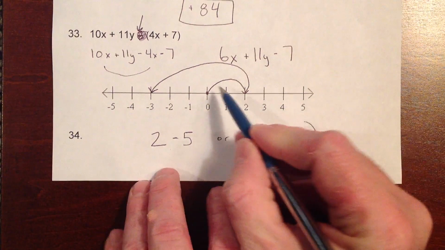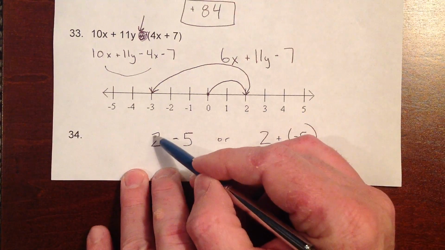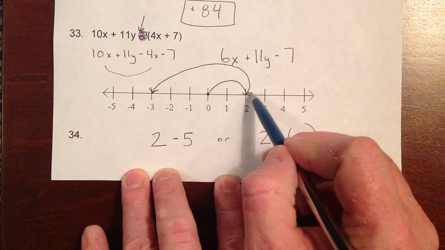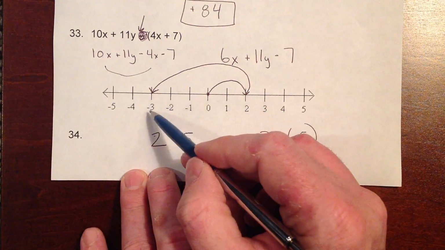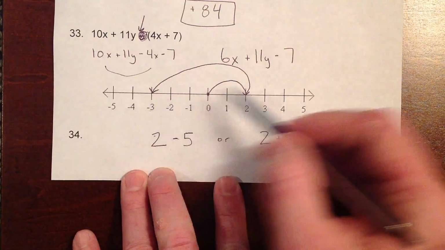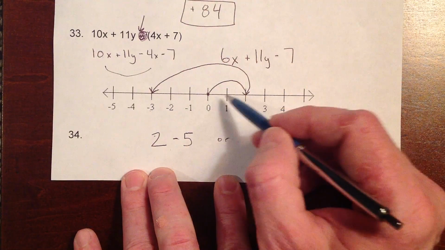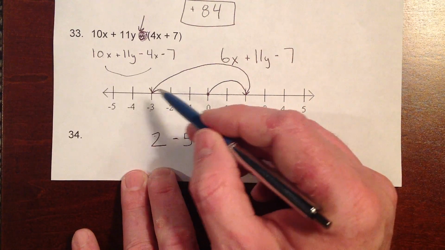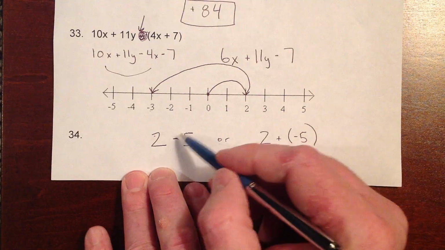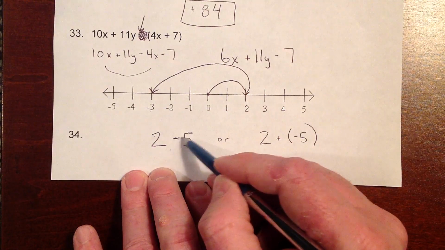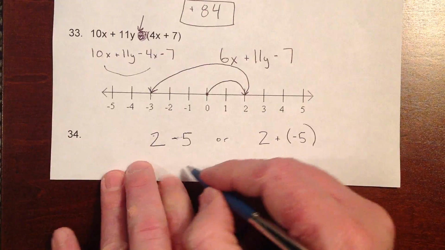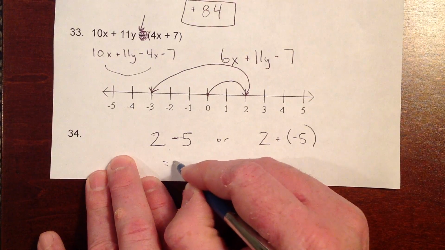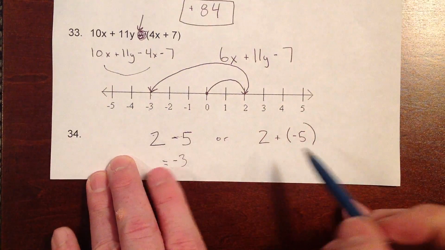Well, we added 2 here, which is +2. And then we moved to the left 5 times, 1, 2, 3, 4, 5. We moved to the left 5 times, so we would say -5. And the answer would, of course, be where we ended up, -3, which is where we had here.